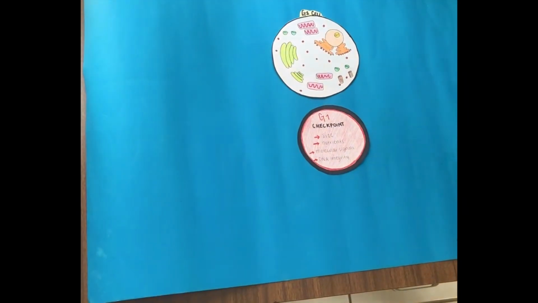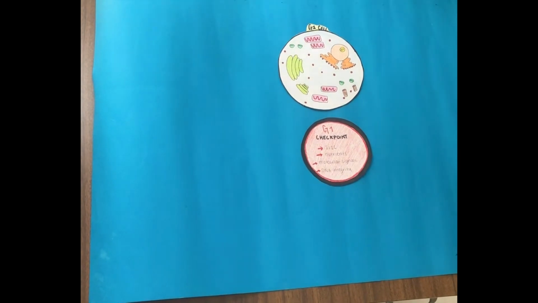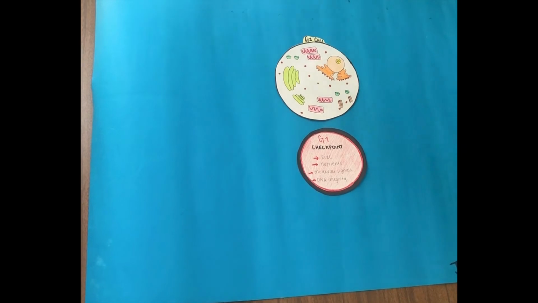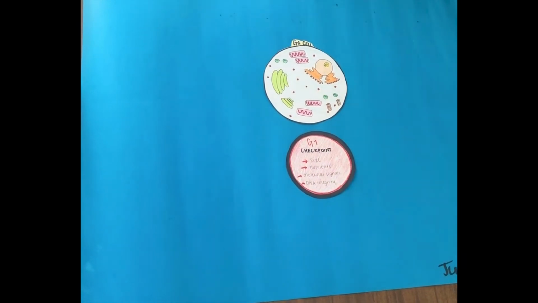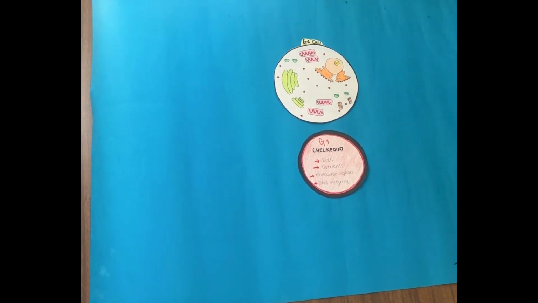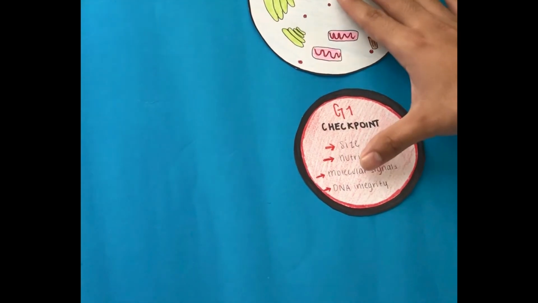The G1 checkpoint determines whether the cell can move on to the synthesis phase and if there is a need for cell division to be completed. The G1 checkpoint checks for size, where the cell is physically large enough to undergo division, nutrition, where there is sufficient energy and nutrients available, molecular signals, meaning if cells in the vicinity are signaling for cell division, and DNA integrity, whether the cell's DNA is damaged. The G1 checkpoint also determines whether the cell will go on to divide or will go into G0, its resting stage.